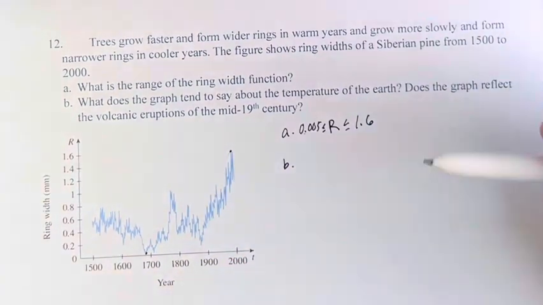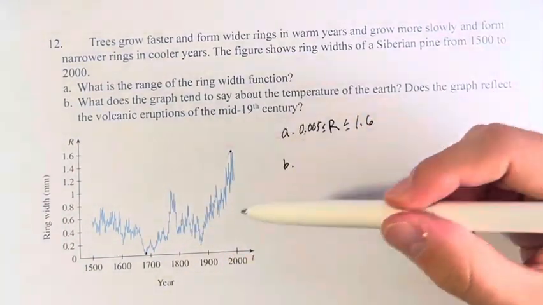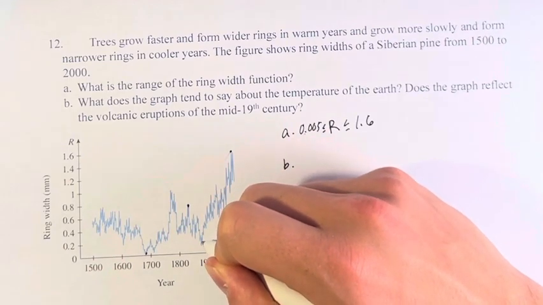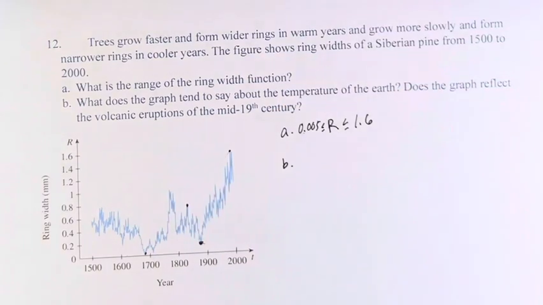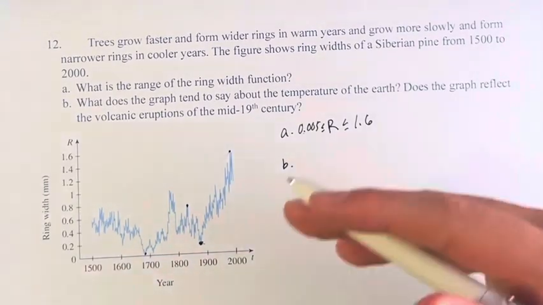And then does the graph reflect the volcanic eruptions of the mid-19th century? Well, the mid-19th century is the 1800s, so that's from about here to here, maybe. And we can see that the average temperature is going down. So if the temperature is going down, that could reflect volcanic eruptions, which are known to lower the temperature of the Earth. But that's sort of up to interpretation.